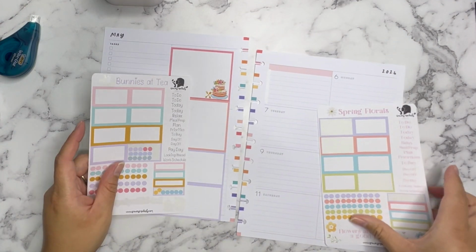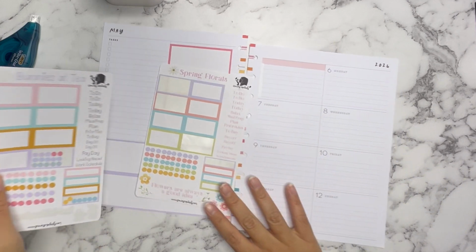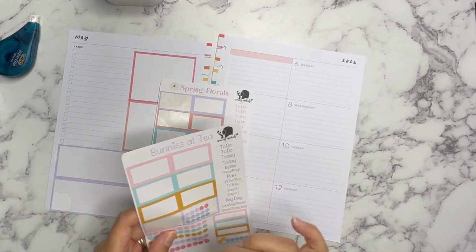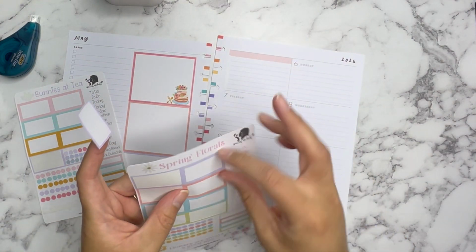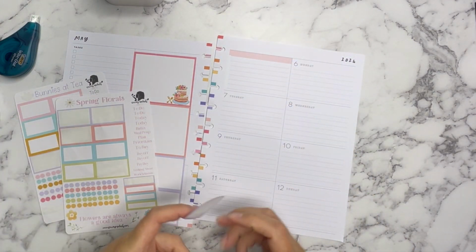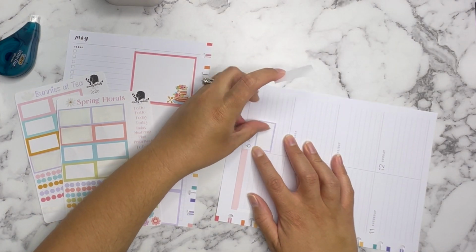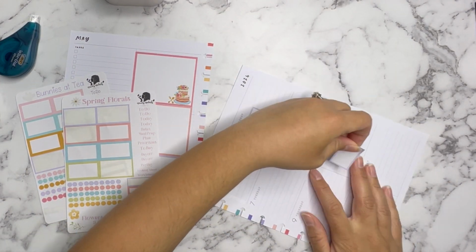Okay, and then I have these functionals, so I can put them down over here. Let's do the purples, because purple's my favorite color. So we got purple. So we can do one here and one here.